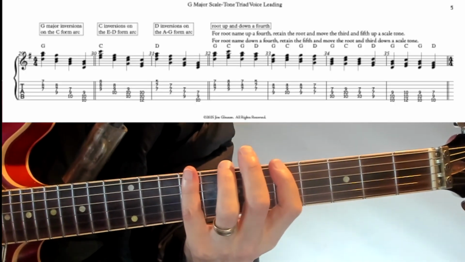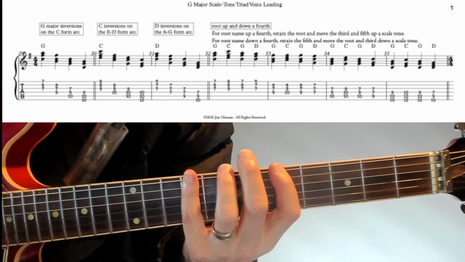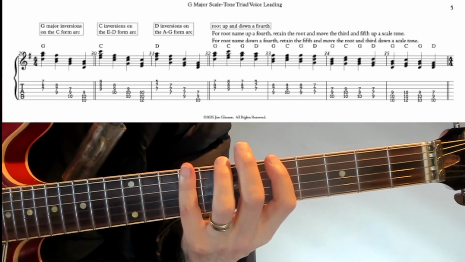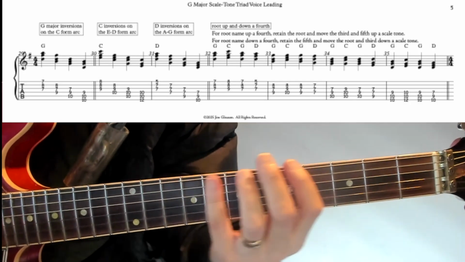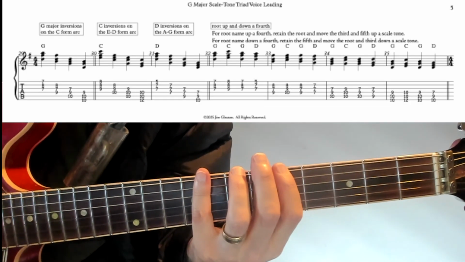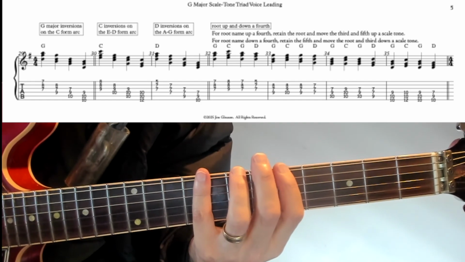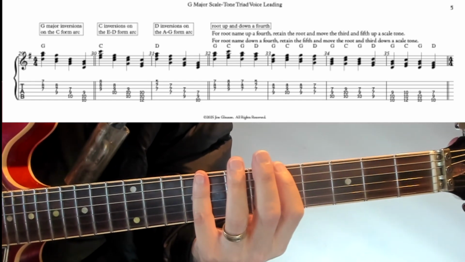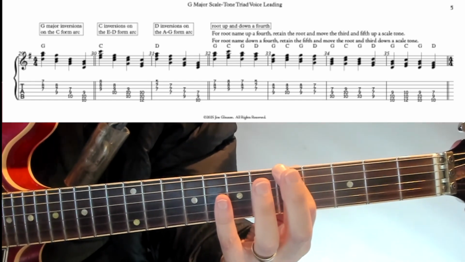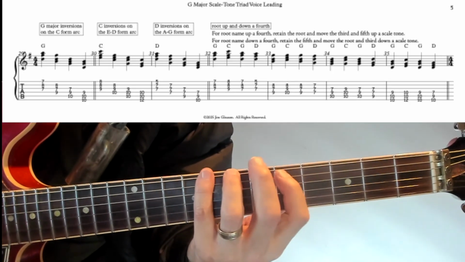And these voice leadings will encompass 3 major scale fingerings. This is what I call G major scale fingering 2. It's commonly called Dorian. It would be A Dorian, but G major scale fingering 2 because this is scale tone 2 of G major.